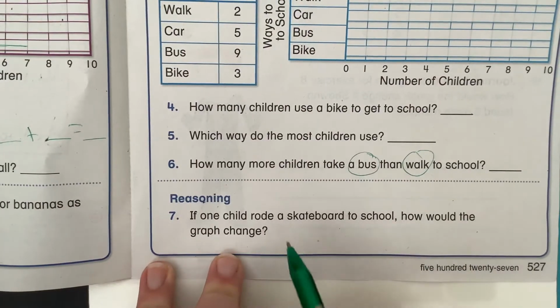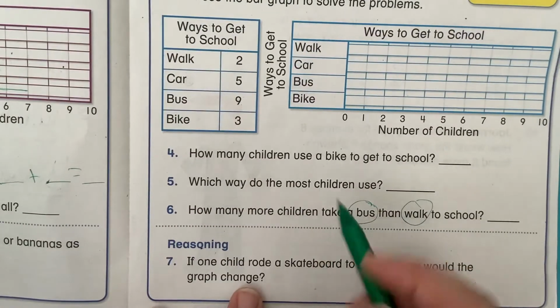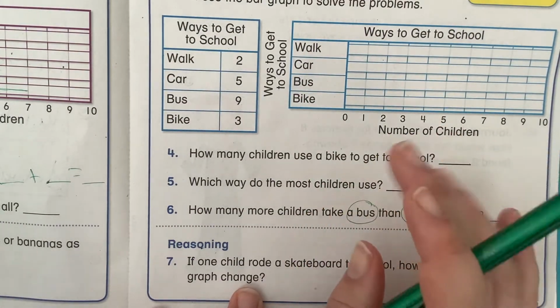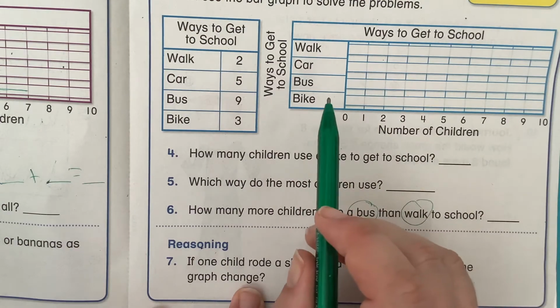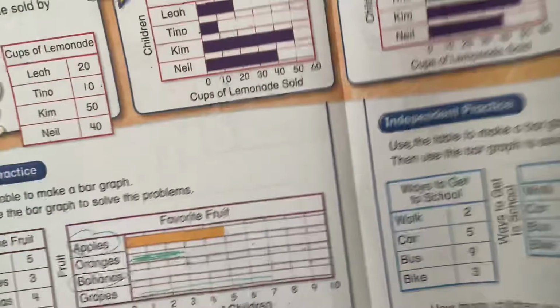And then reasoning: if one child rode a skateboard to school, how would the graph change? Oh, interesting. I don't see a place for skateboard here. If you had a kid that skateboarded to school, what would look different on this graph? How would it have to change?